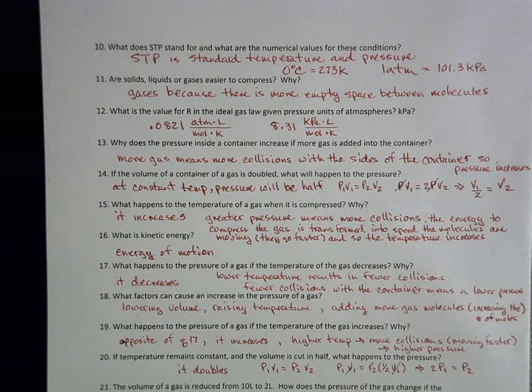Why does pressure inside a container increase if more gas is added into the container? You could think of this two ways. The first way I have listed here: more gas means more collisions, more things bumping into each other and bumping into the sides of the container, and so the pressure increases. You could also think of it in terms of the ideal gas law.